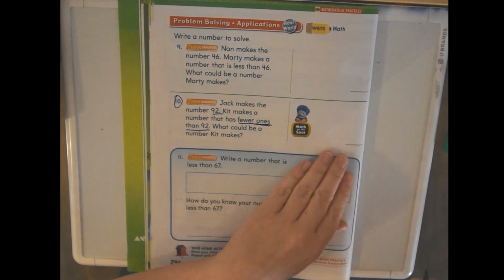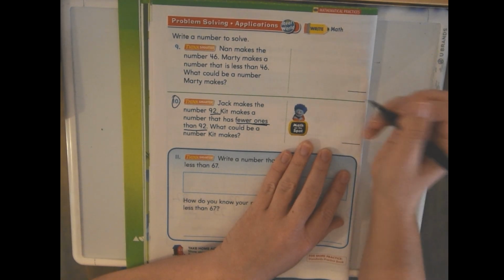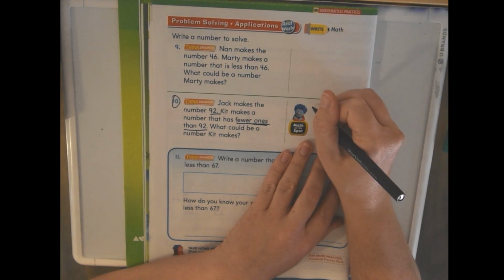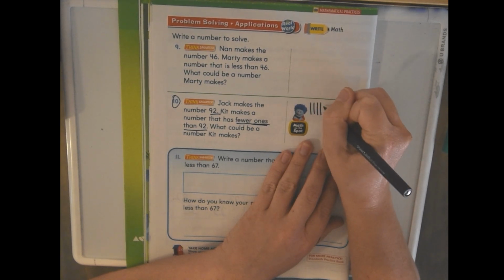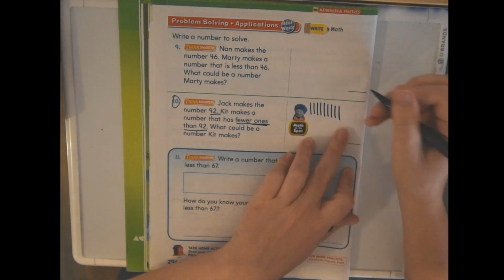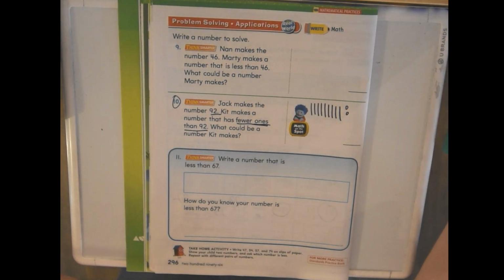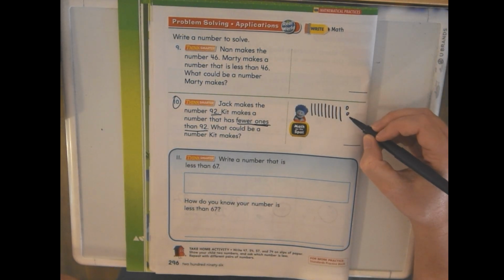So 92, and I'm just going to do a little drawing over here on the side, but you can use your tens and ones to help you. So I'm going to do 9 tens, 3, 4, 5, 6, 7, 8, 9. 9 tens, and then 2 ones. Okay, I need to make a number that has fewer ones.